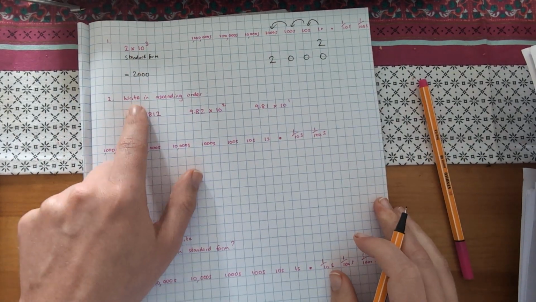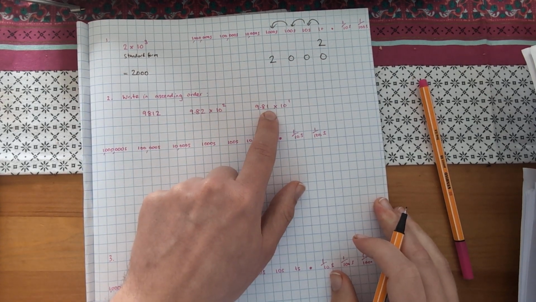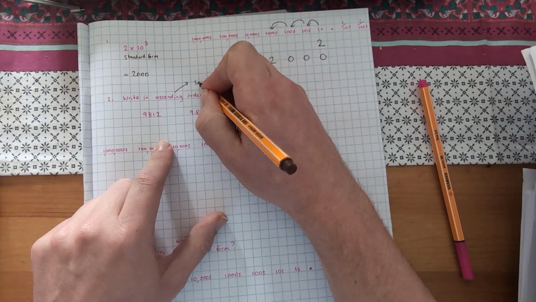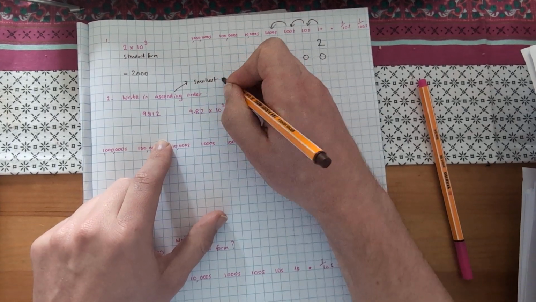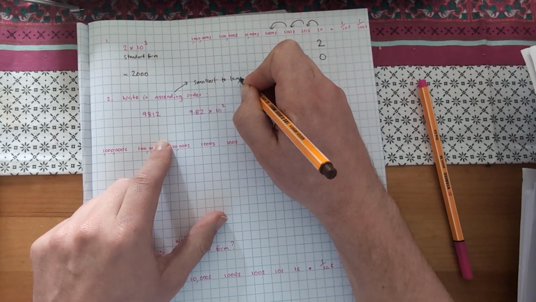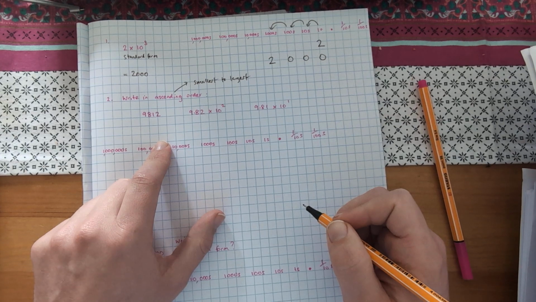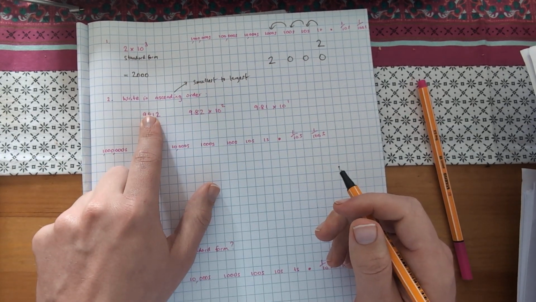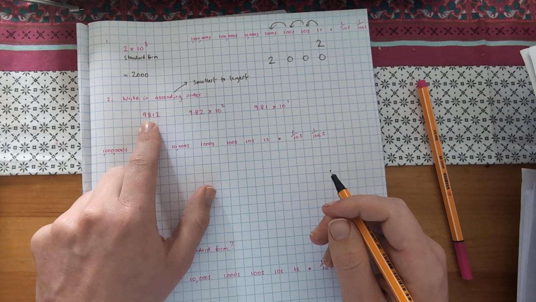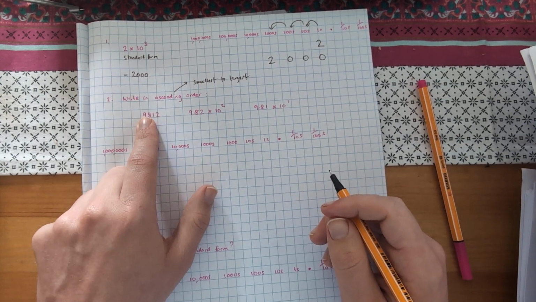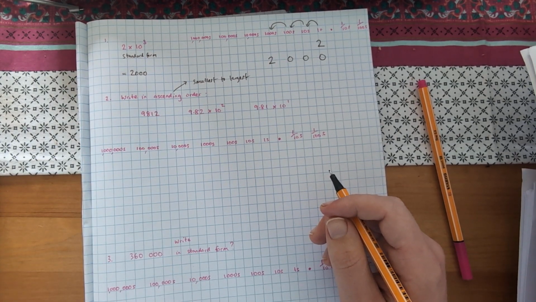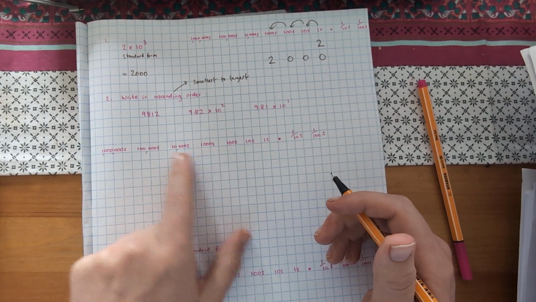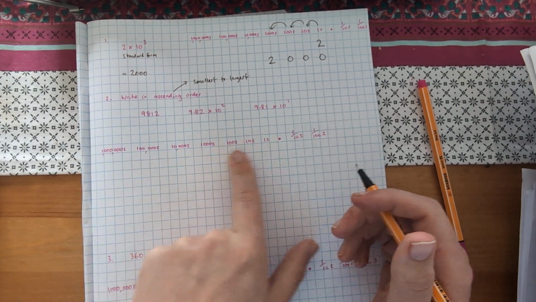Question 2, I've got 3 numbers here and I have to write them in ascending order. Now ascending means smallest to largest. So we start off with the smallest and go to the largest. I've got 2 in standard form and 1 in ordinary form. What I would suggest first is changing the number that's in ordinary form into standard form. So we're going to write 9,812 into my place value chart.